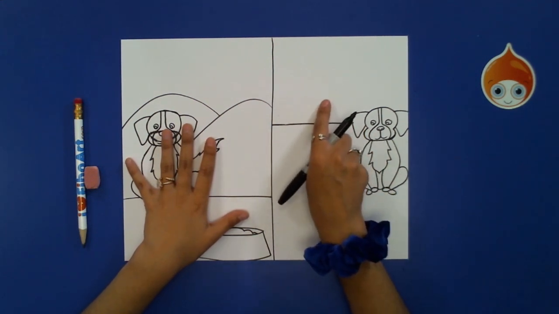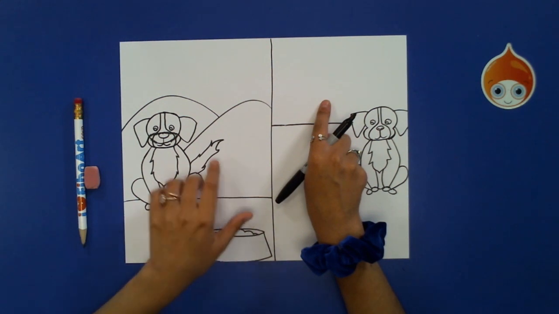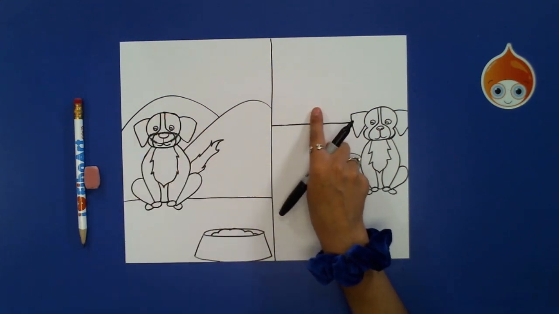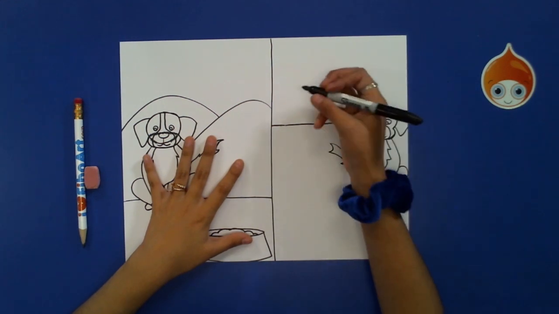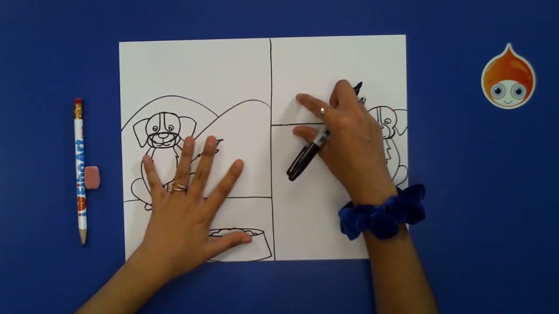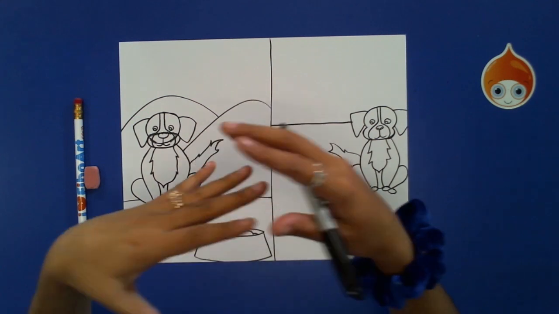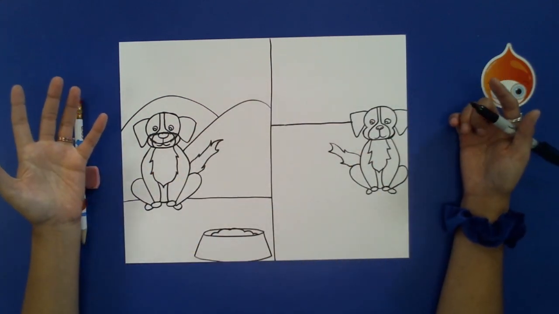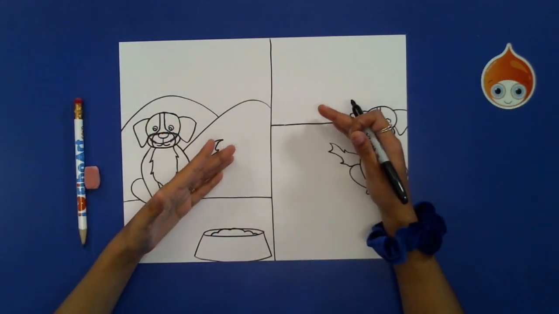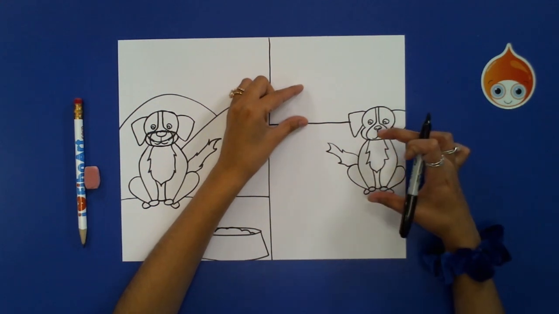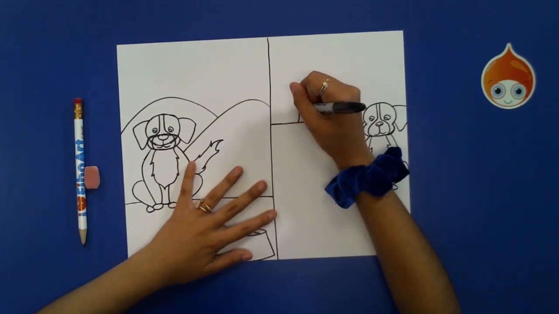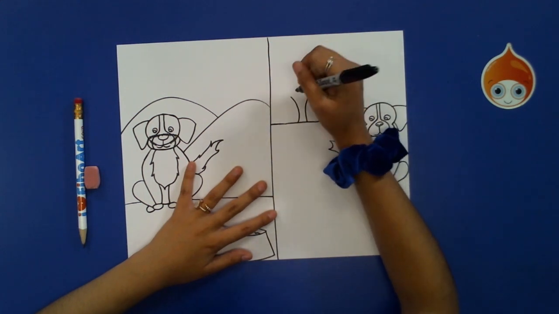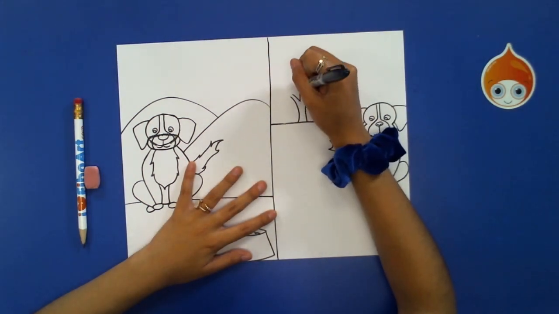So now that I have my left side, I'm going to work on the right side. Now, my background is much further away than this background here, so I'm going to make it look like I have trees in the background, and they're going to be much smaller. We know that trees are much bigger than dogs, but since my trees are further away, they're going to look smaller compared to my dog. Okay, so I'm going to draw my tree here.